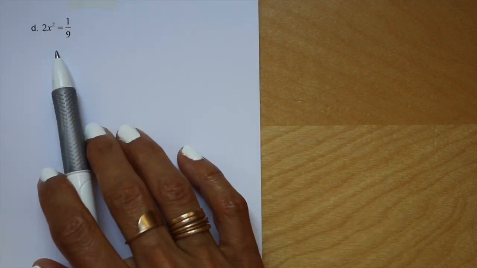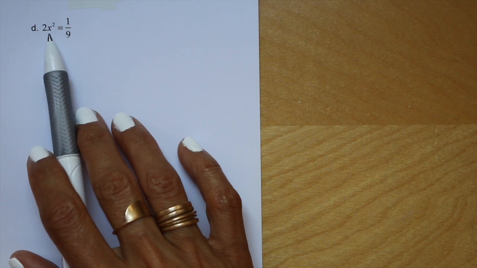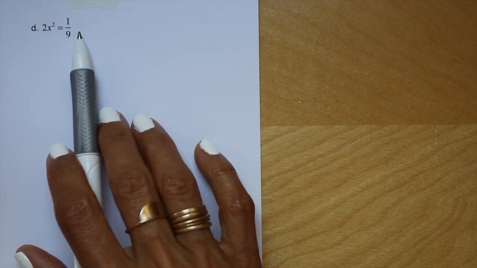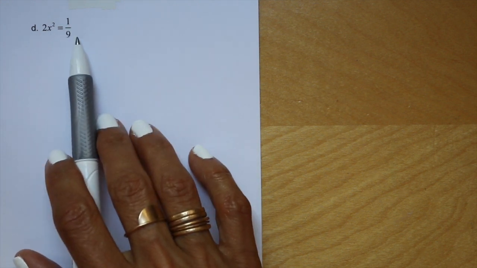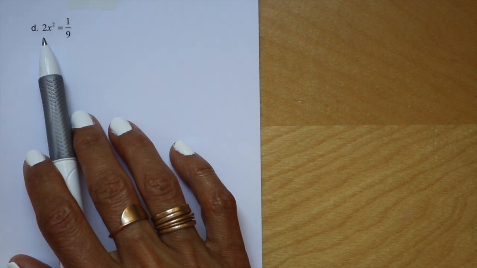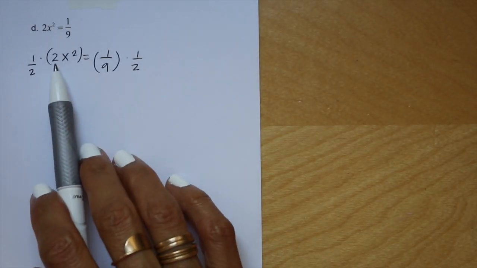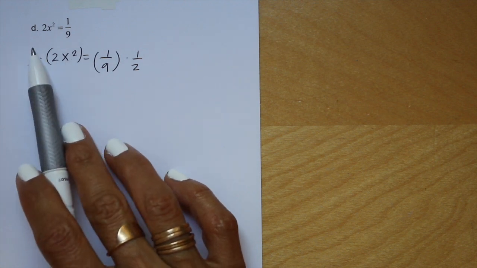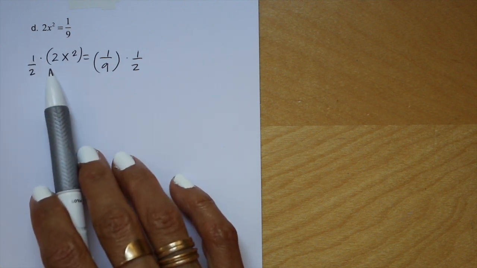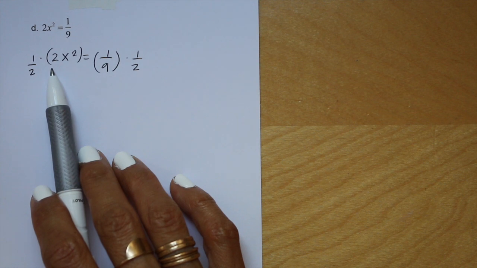Okay, for this example, we have 2x squared equals 1/9. So we need to start by getting rid of this 2. So normally we would just divide both sides by 2, but because we already have a fraction, instead of dividing by 2, let's multiply by 1/2 to both sides. Okay, so I wrote this out. We have 2x squared and we're timesing by 1/2. And again, remember, mathematically that is the same as dividing by 2.